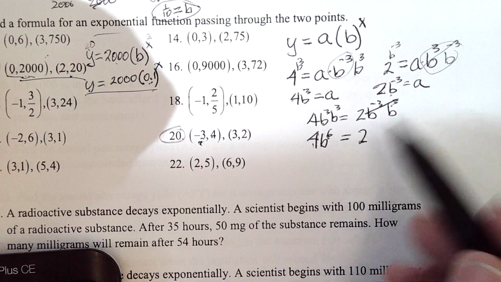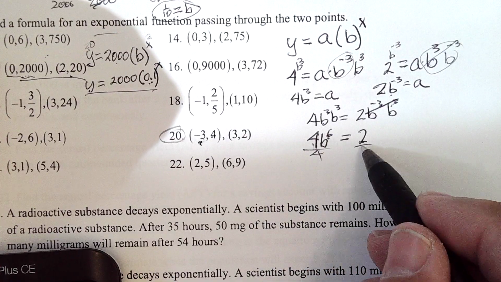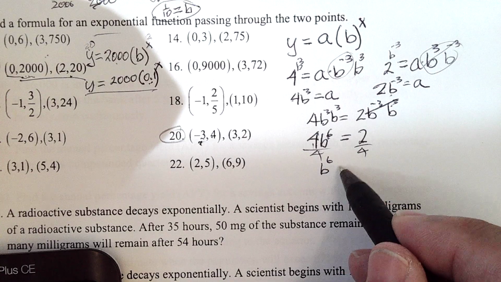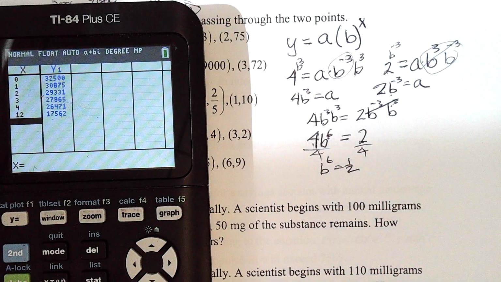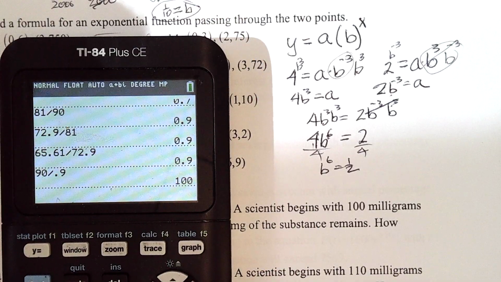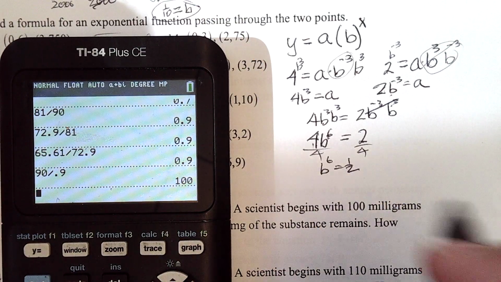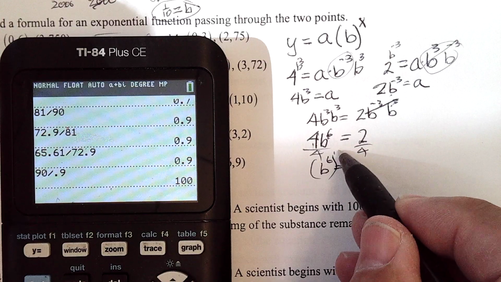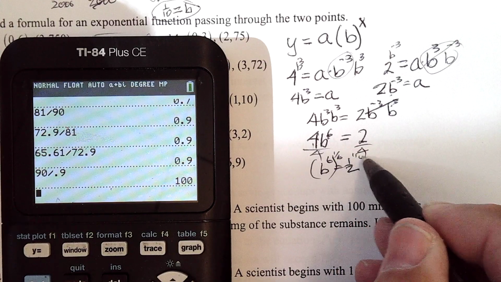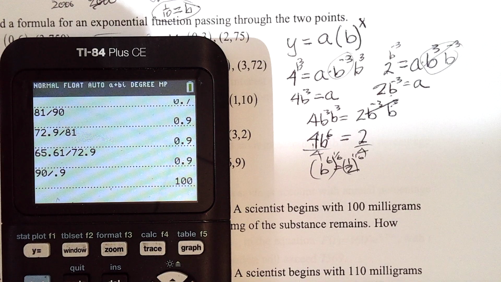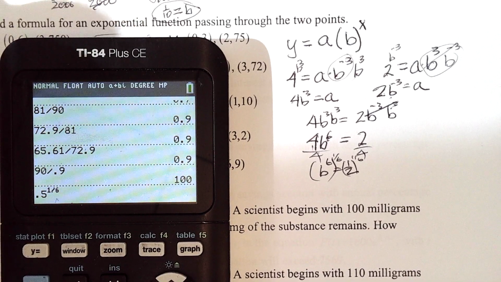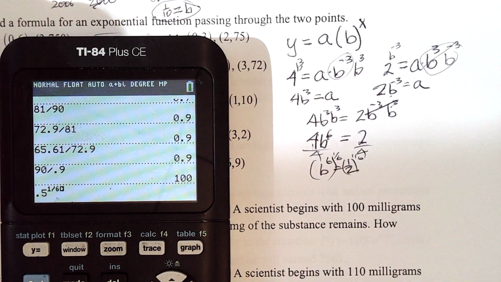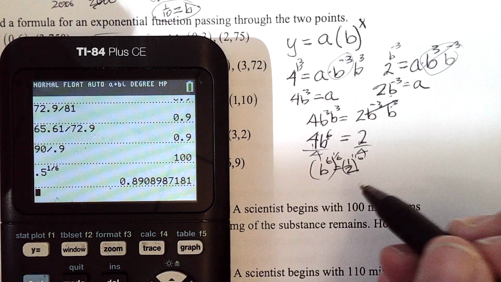Now if I divide by the 4 to get that out of the way, I got b to the 6th is 1/2. And then I'll go to my calculator and, to get rid of the 6, I'm going to go to the 1/6 power. So I'm going to take the 6th root of 1/2. So 0.5 to the 1 divided by 6. If you're doing it on an older calculator, you'd have to put that in parentheses. Anyway, I get this number for b.